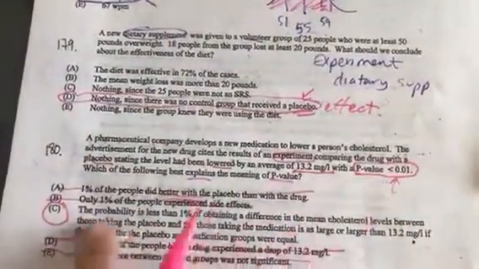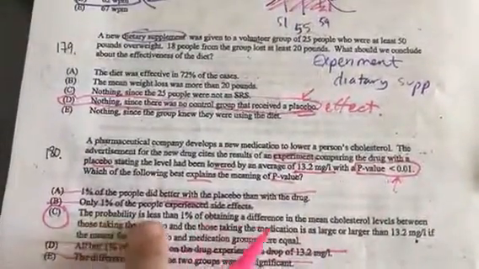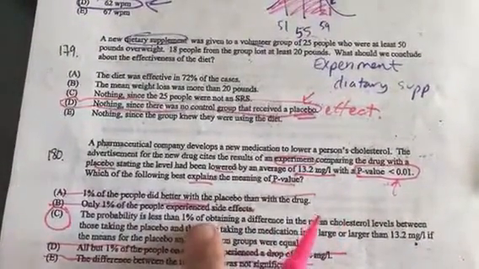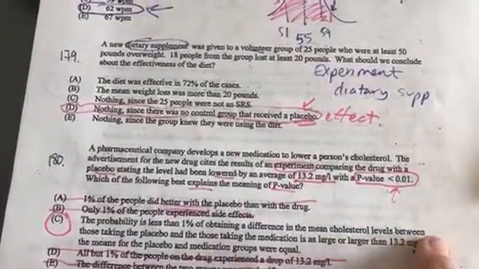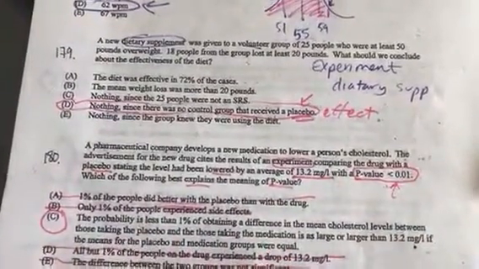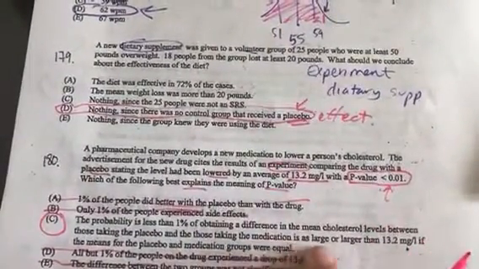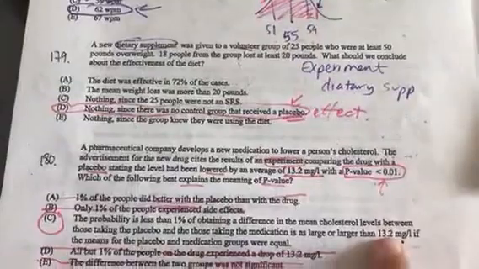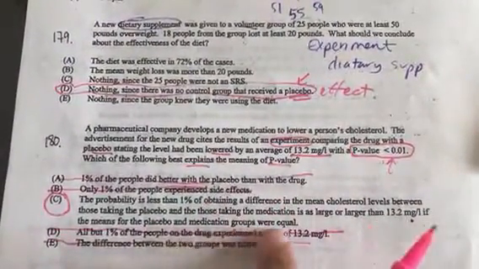C is the probability. We're finding that a p-value is stating that the probability is less than 1%, and that would be the probability of obtaining a difference between the mean cholesterol level of those taking a placebo versus those with medication as large or larger than 13.2 if the means in the medication groups were equal.